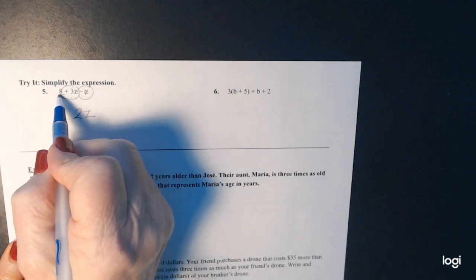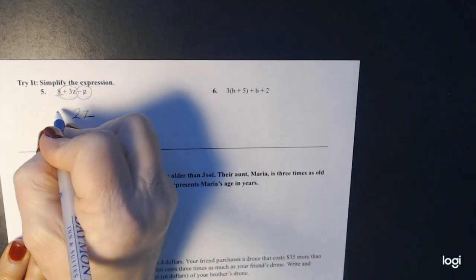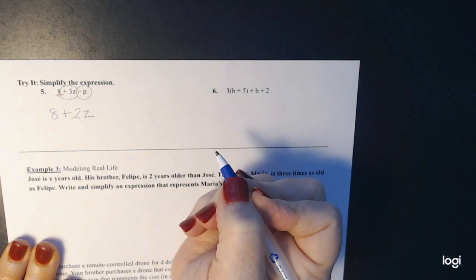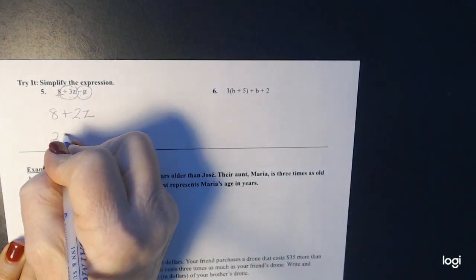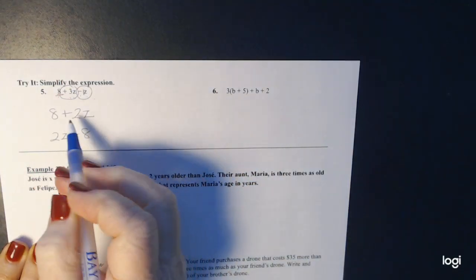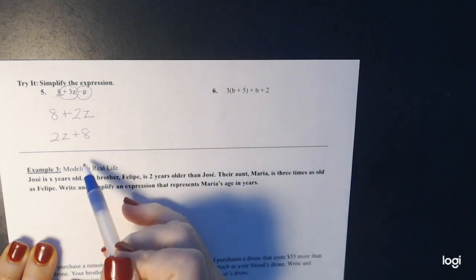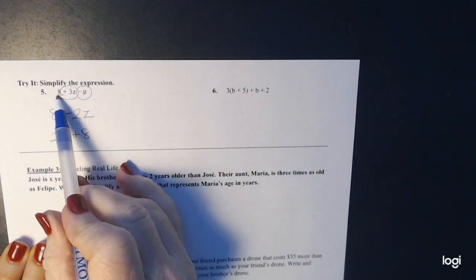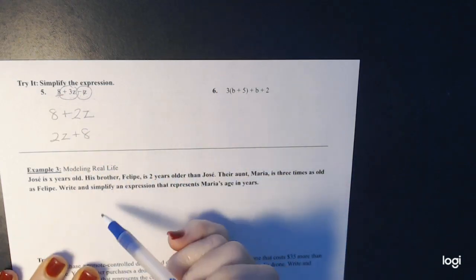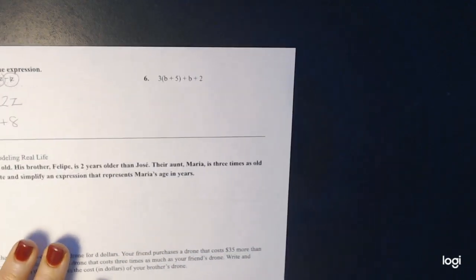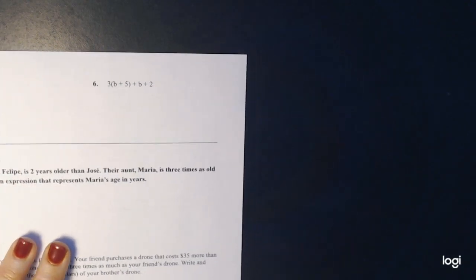Now, we still had a number 8 here, so we can either put the 8 in the front like this, or we can do 2z plus 8 this way, because we know addition is commutative. The poor lonely 8 cannot add to anything because there's no like terms. Oh, we get to do a little bit of work on this one.